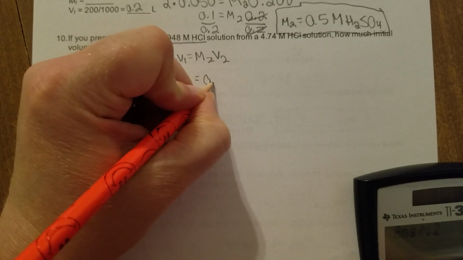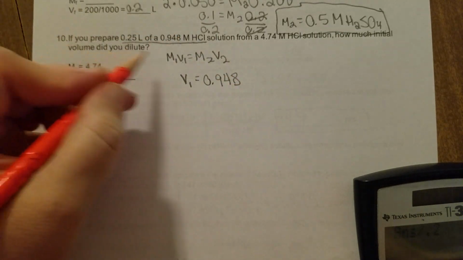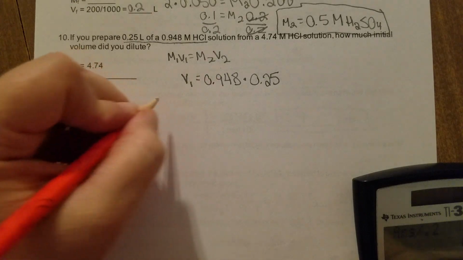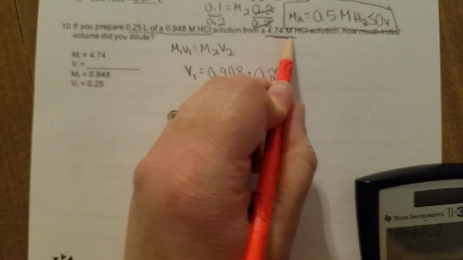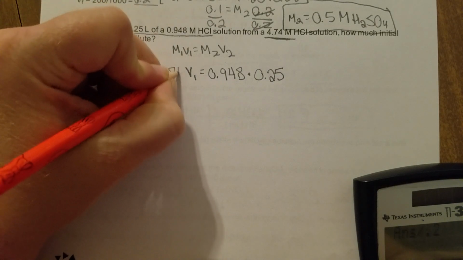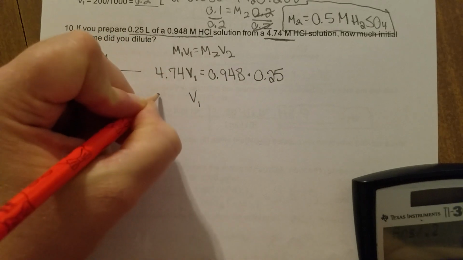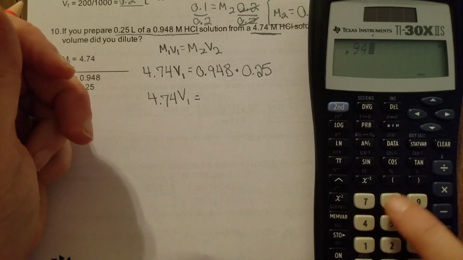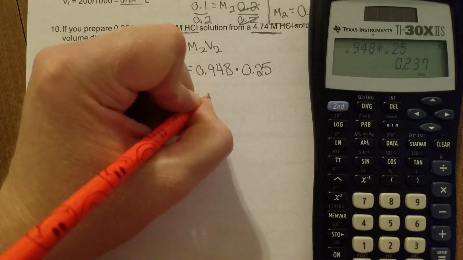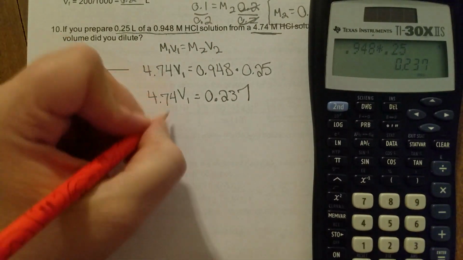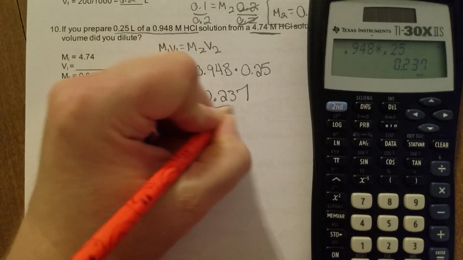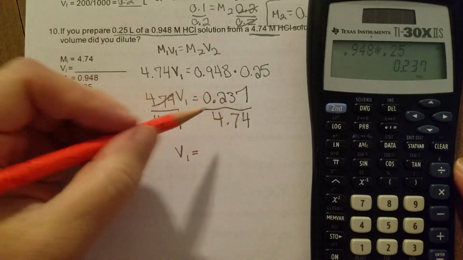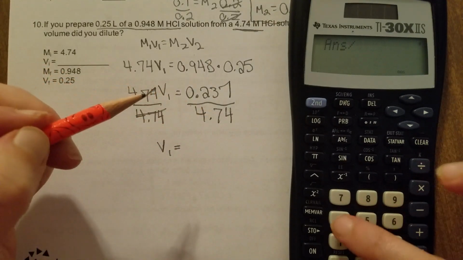So your molarity is 0.948 molar times, and this is already in liters, so 0.25. And then our initial molarity right here, 4.74. Okay, solve for volume 1. 0.948 times 0.25 equals 0.237. Divide both sides by 4.74. Volume 1 equals, okay, I've already got that number in the calculator. This big long line means divided by 4.74.